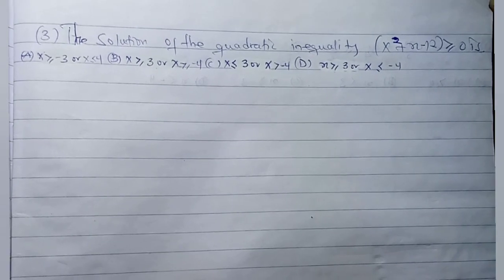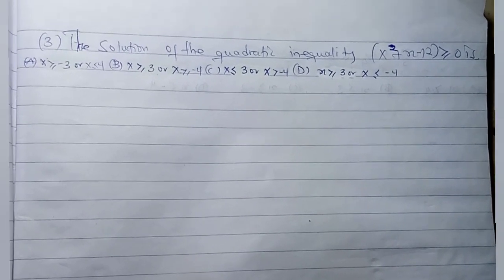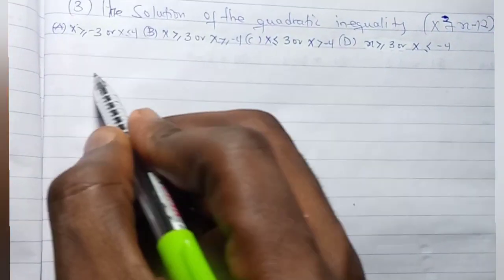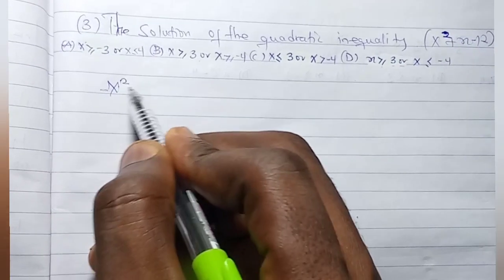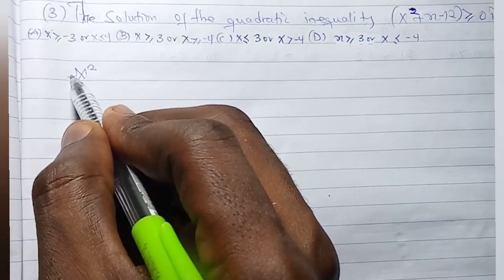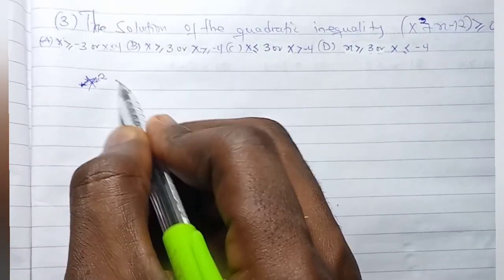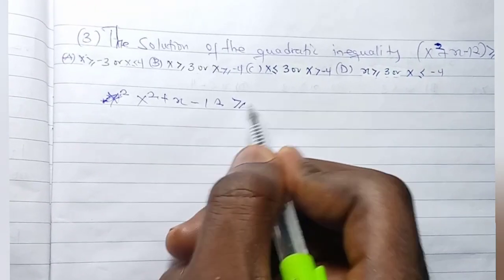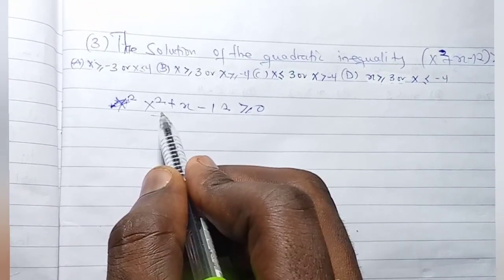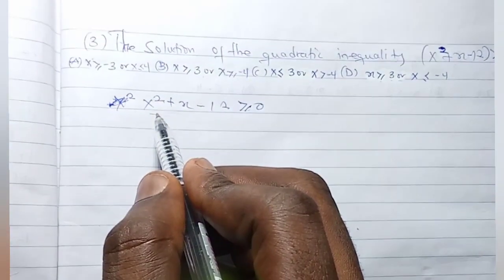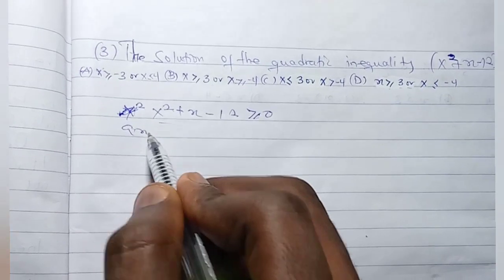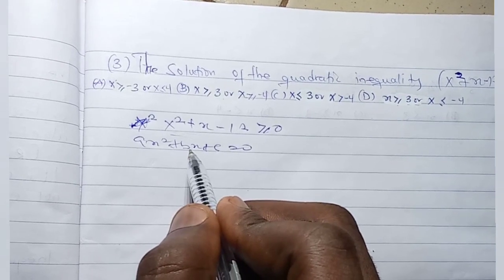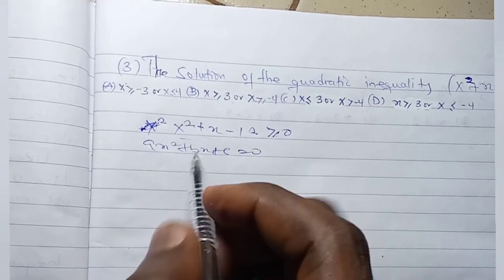The solution of the quadratic inequality x squared plus x minus 12 greater than or equal to 0 is, now writing the equation down, x squared plus x minus 12 greater than or equal to 0. This looks like the general quadratic equation in the form ax squared plus bx plus c equals 0. Now what comes into our mind is we find the factors of 12.